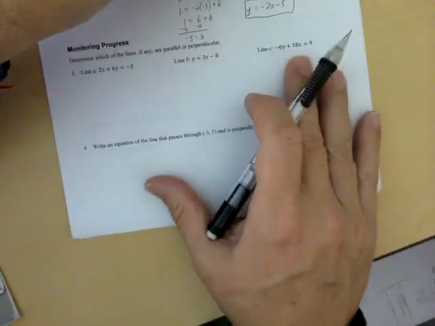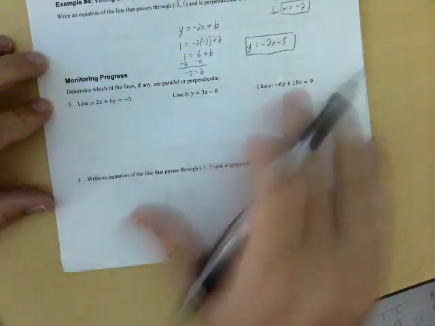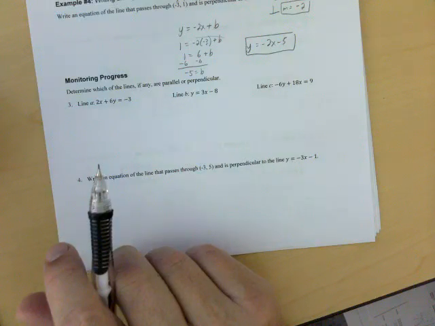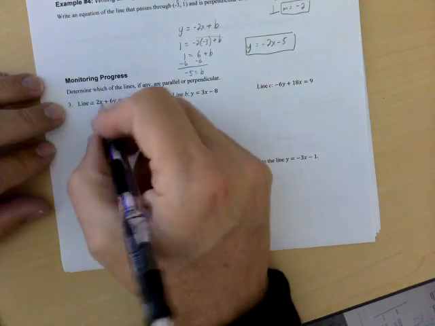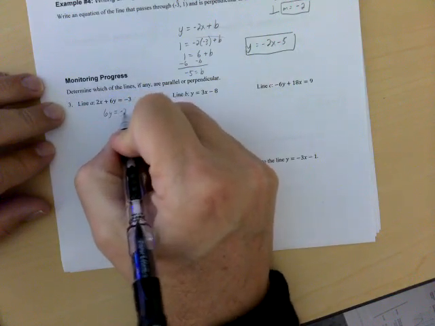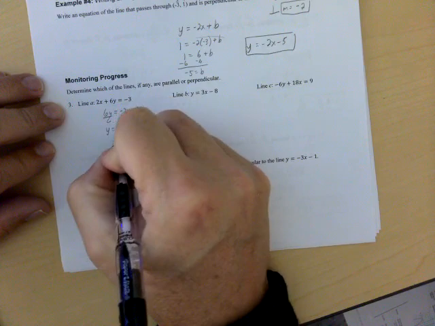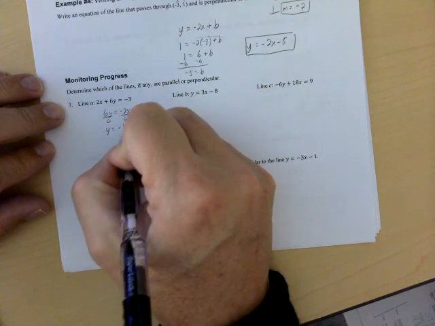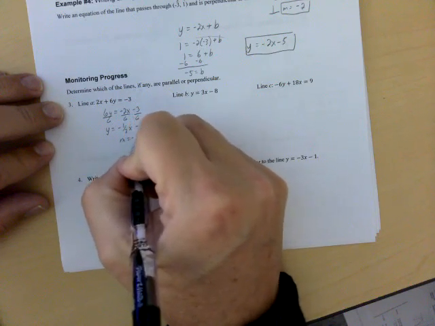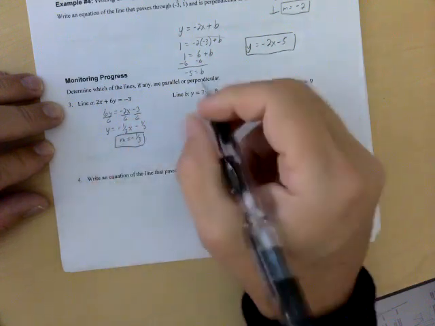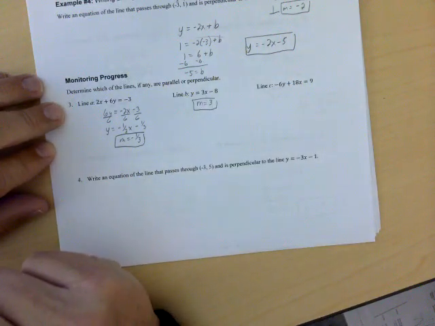Okay, the next part. Once again, we need to know the slope of each of these lines, and once we know the slope of each line, we can determine if they are parallel to each other or perpendicular or neither. Okay, so let's see. With this one, it requires that we subtract the 2x and divide by 6. So when we clean that up, you can reduce -2/3, which is going to be -1/3. So I know the slope of line A is negative 1/3. Here, we have a slope of 3.